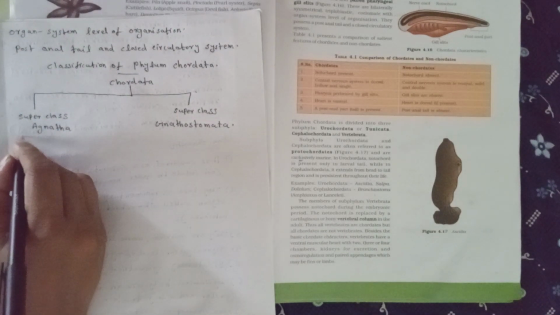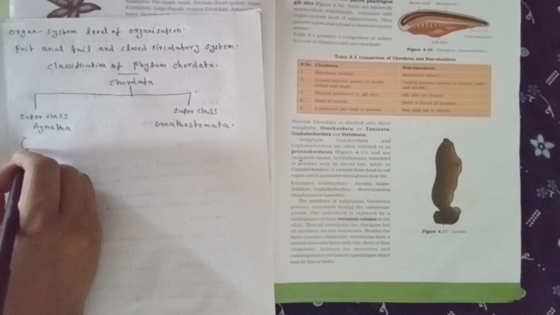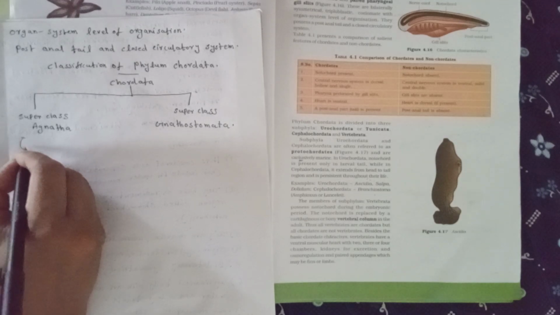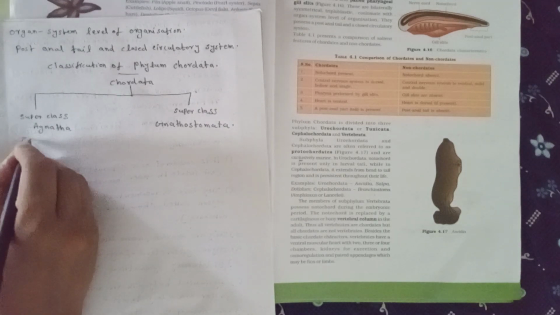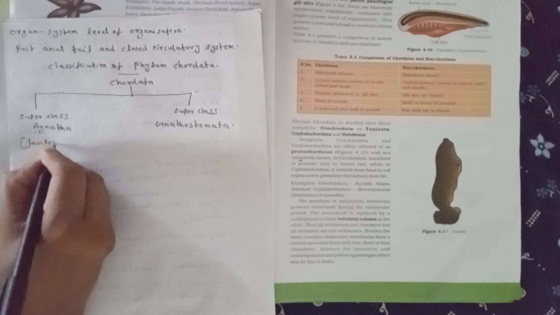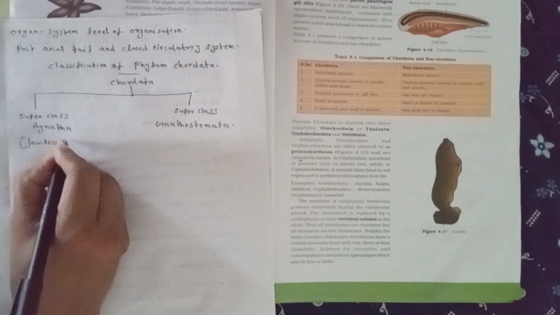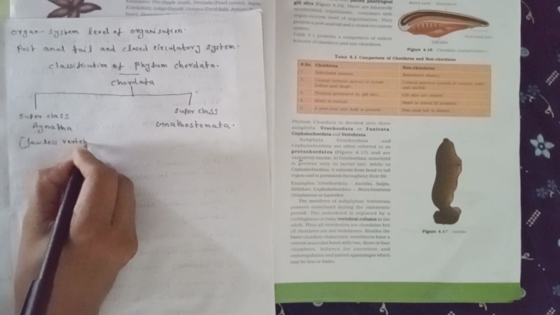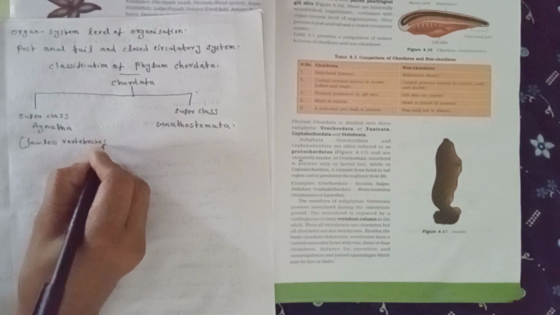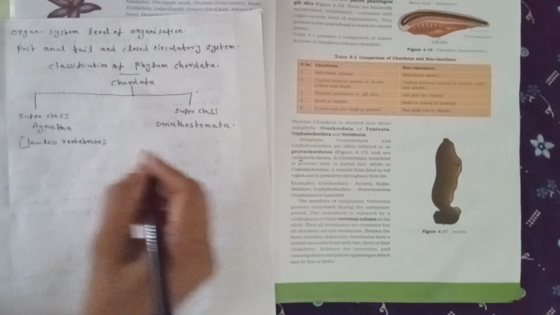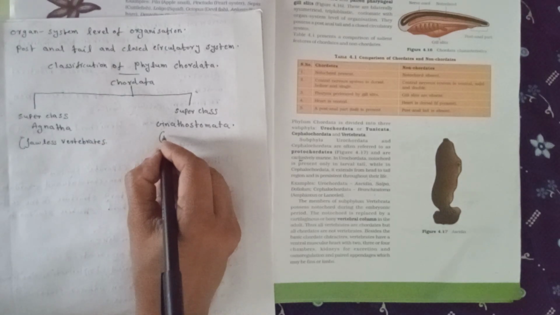These are jawless vertebrates. They are devoid of jaws. They are jawed vertebrates.